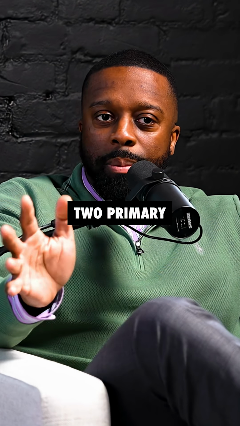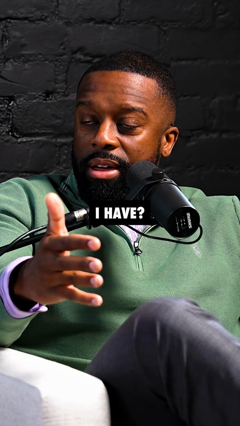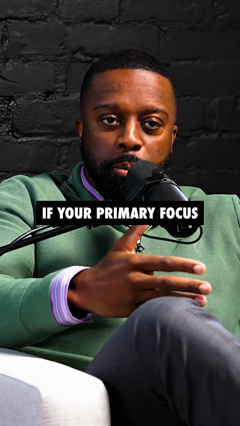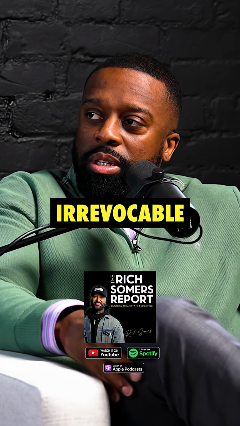And so those are kind of the two primary differences: do I need to mitigate taxes because of how much assets I have? Maybe irrevocable trust is a better bet. But if your primary focus is, how do I make sure that the assets I have get to who I want them to get to, then irrevocable is probably going to be your best bet.